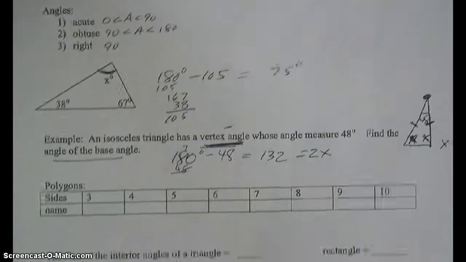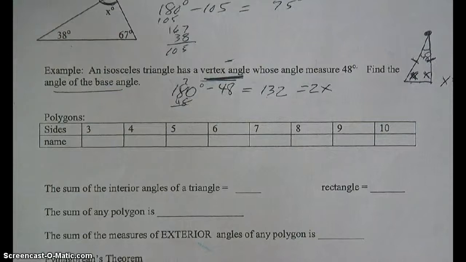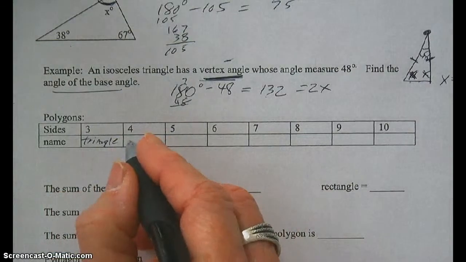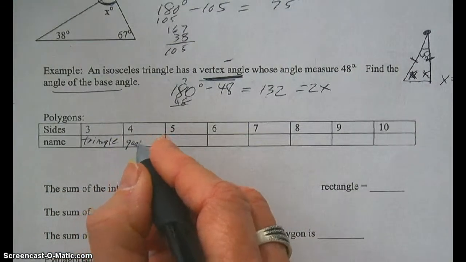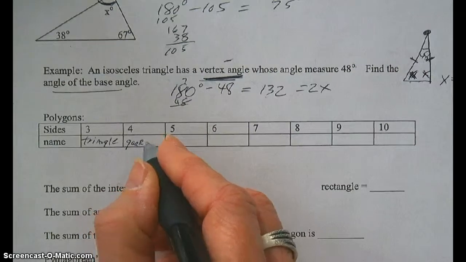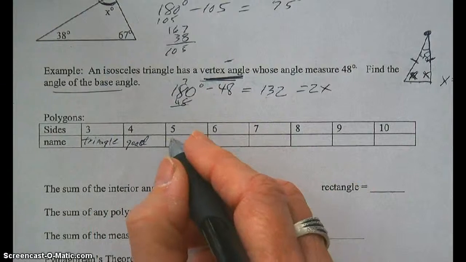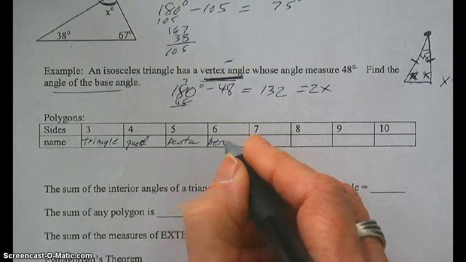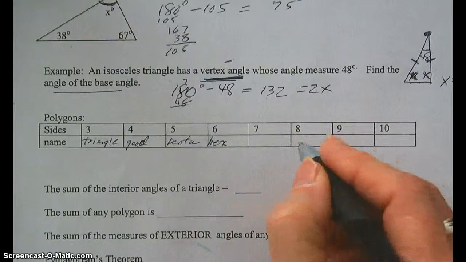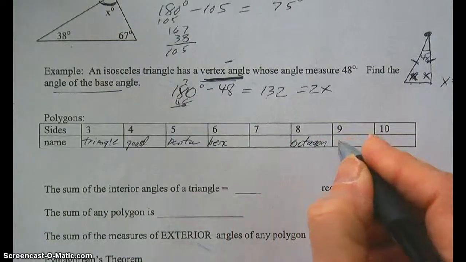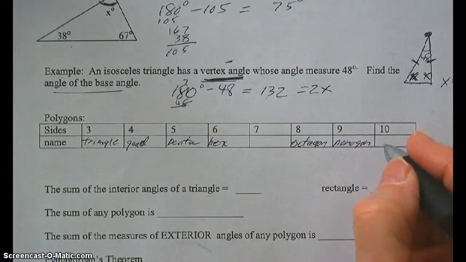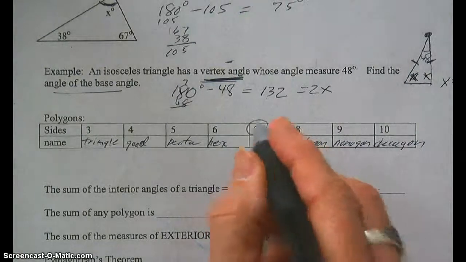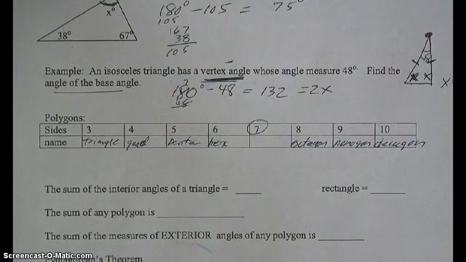The next little piece is just a reminder of what some polygons are called. You know that a three-sided figure is called a triangle. A four-sided figure is called a quadrilateral. A five-sided is called a pentagon. A six-sided is called a hexagon. Eight-sided is called an octagon. Nine is a nonagon. A 10-sided is a decagon. Seven-sided, look up seven-sided on the internet and fill that in, unless you know it.